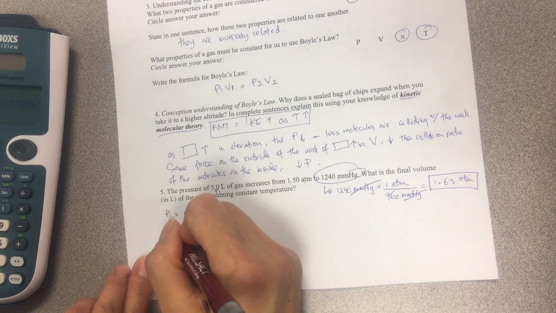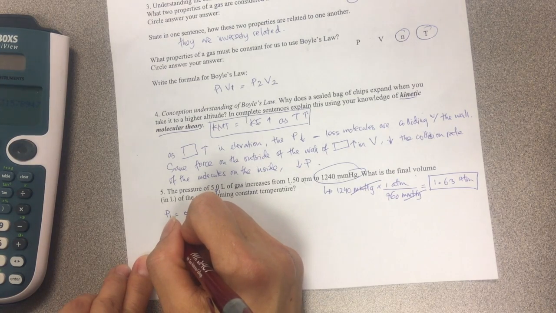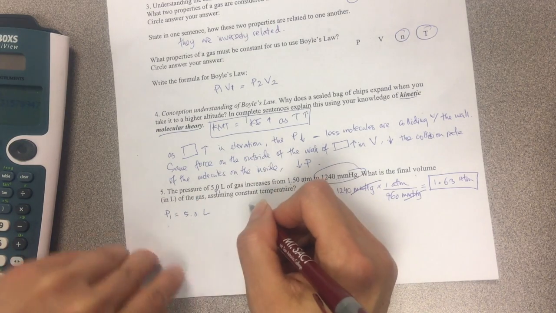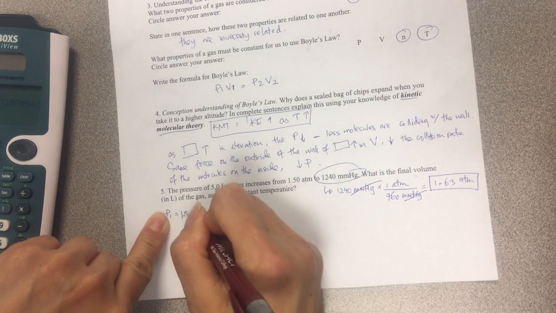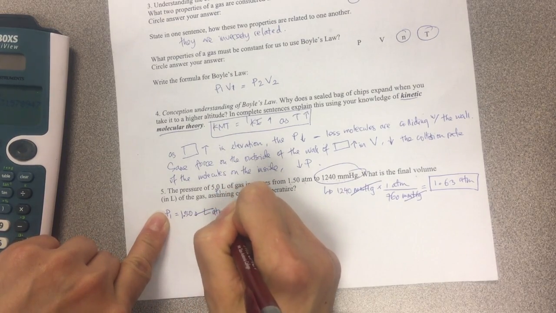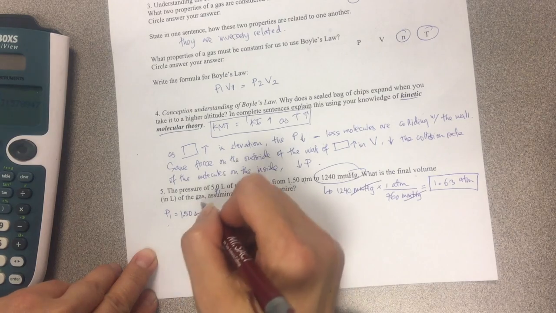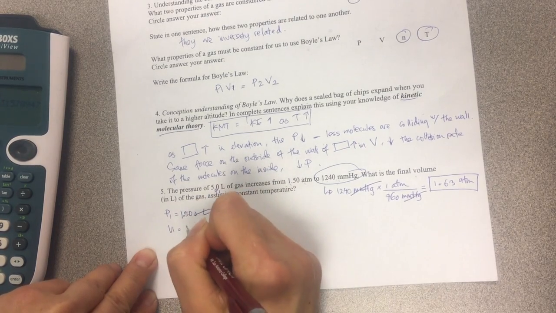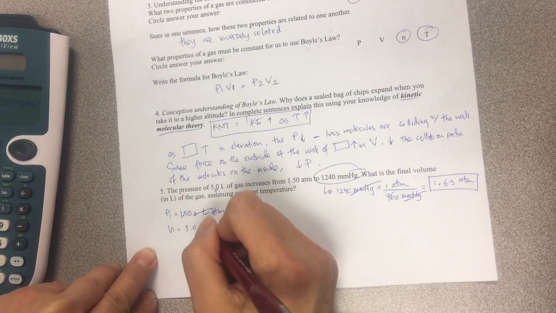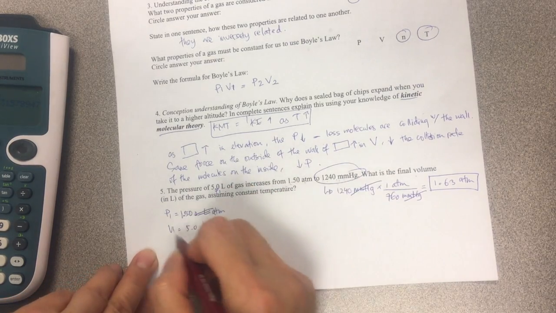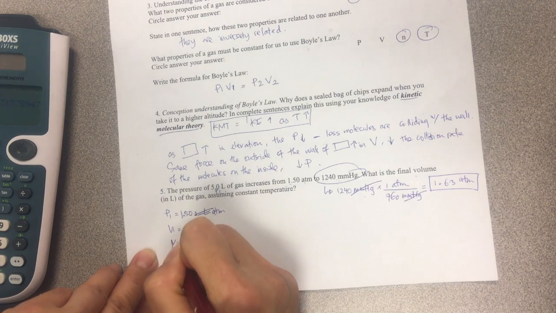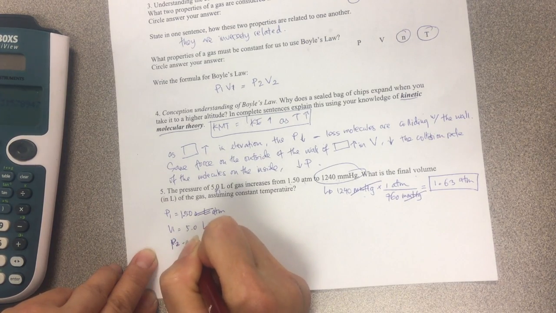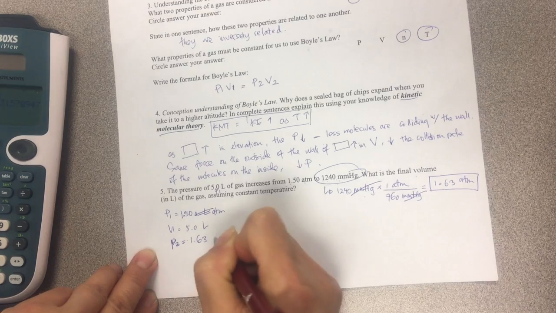Let me see. P1 is 1.50 atm, and V1 is 5.0 liter, and P2 is 1.63 atm.